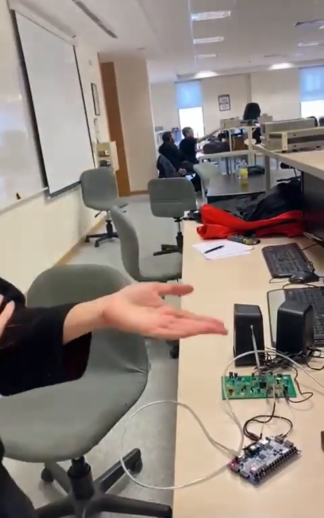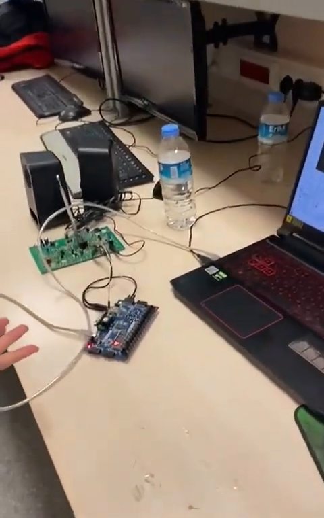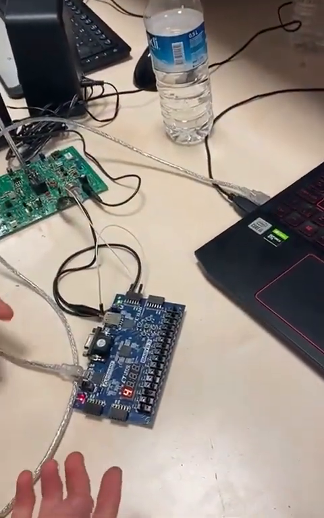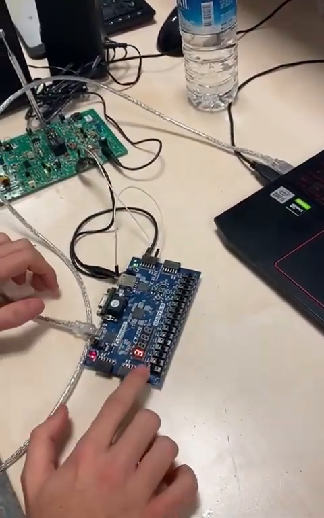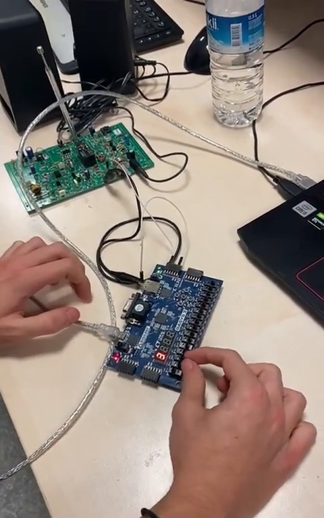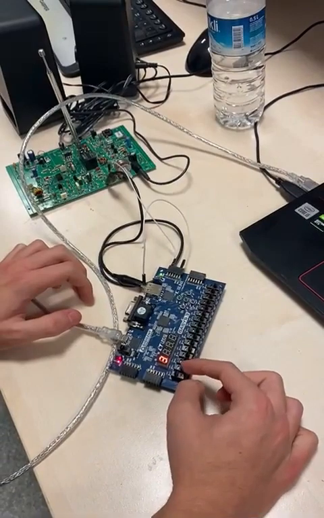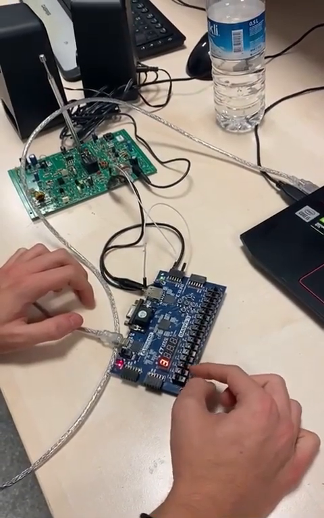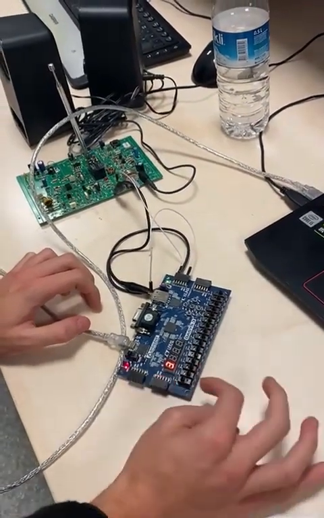So let's explain a bit about how the project works. Basically, this is my enable switch. I have two octave switches here. They will change my octave according to my desire.